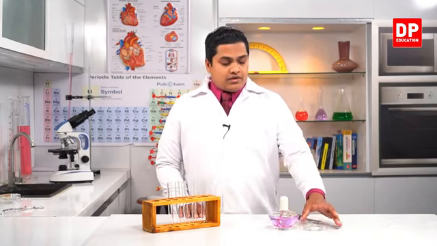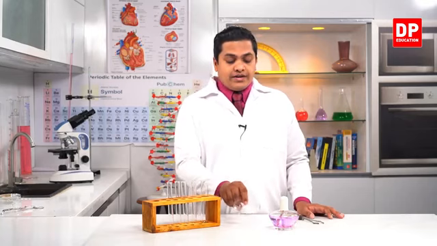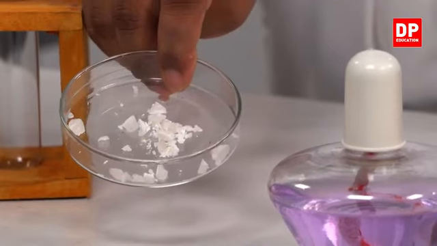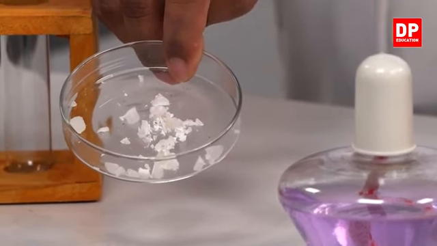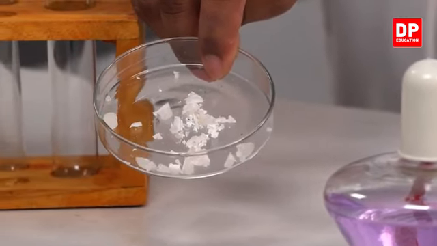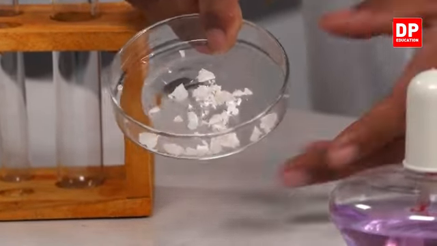We'll observe what kind of physical change is going to occur when I heat these pieces of wax. This is solid wax. You can observe very clearly the solid pieces of wax.